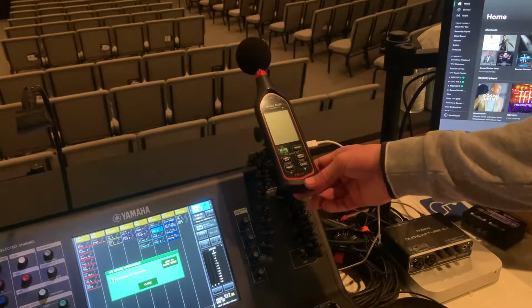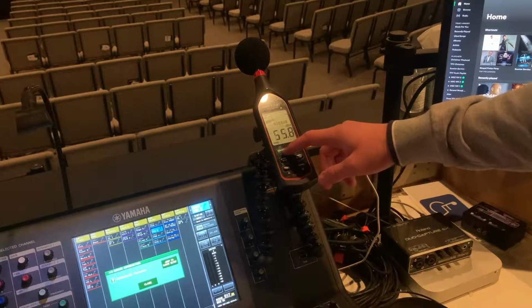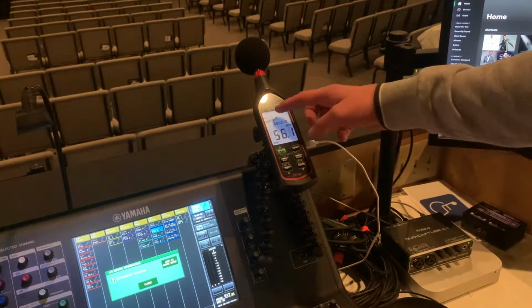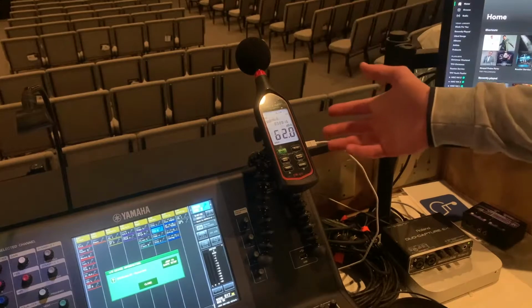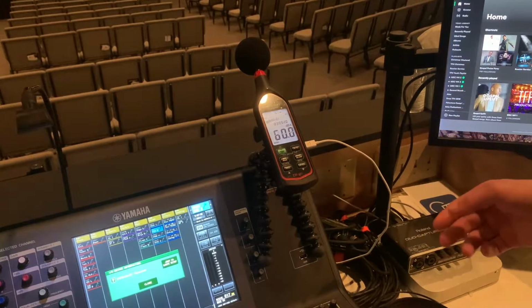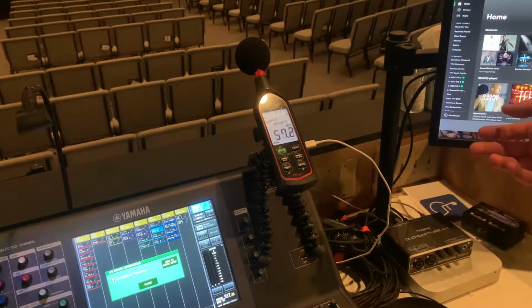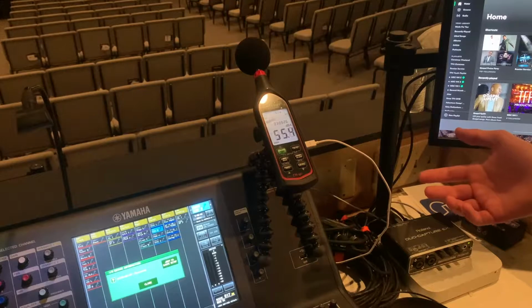This right here is the SPL meter. It measures the volume in the room. To turn it on, you have to click this green button, and to turn on the backlight, you click the green button again. Within a few seconds, the backlight should turn off. It is charging at the moment, and it's probably going to be charging all the time, so it will never die in the times we'll need it.